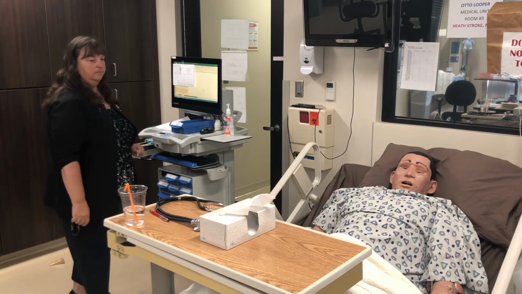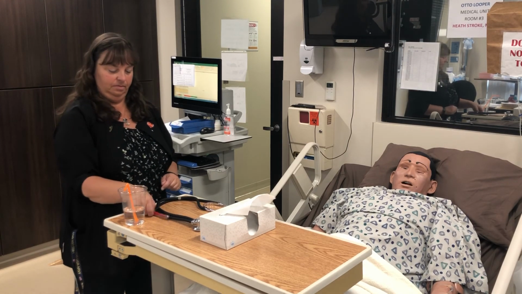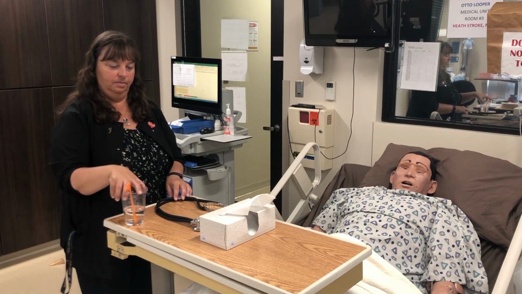Maintain proper body mechanics throughout the procedure and maintain patient safety during the procedure as well.